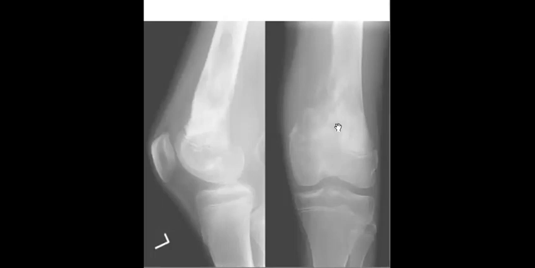You can put it with less likely. So leukemia and Ewing metastasis, eosinophilic granuloma, and sure that osteosarcoma will be the first.